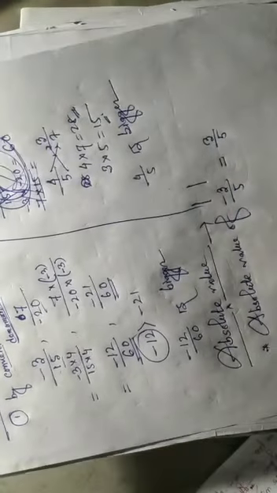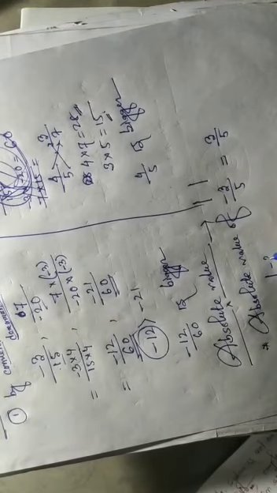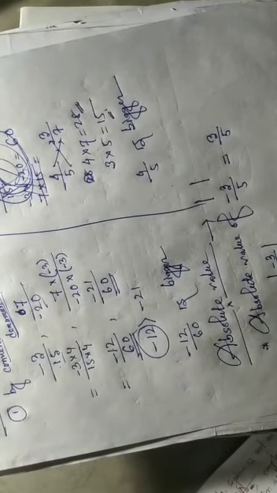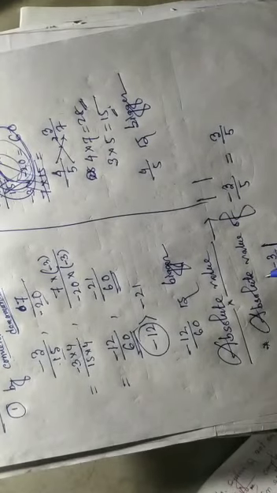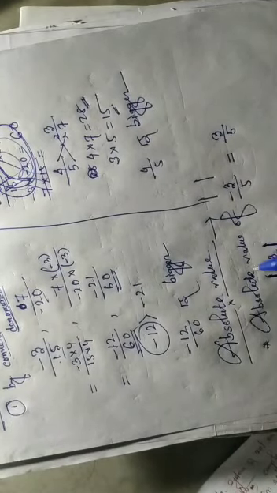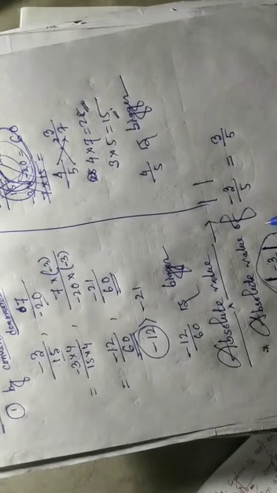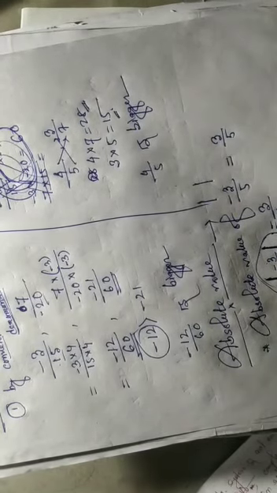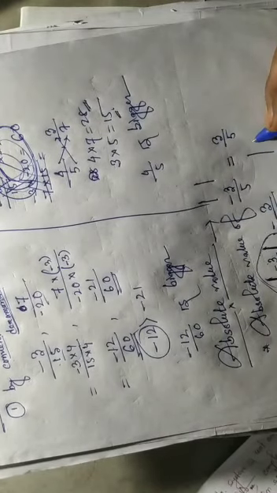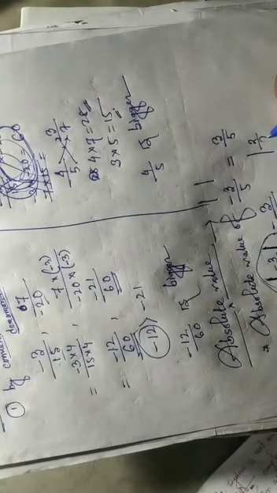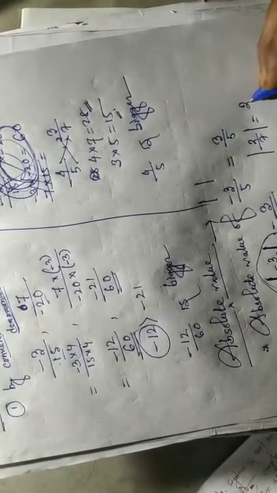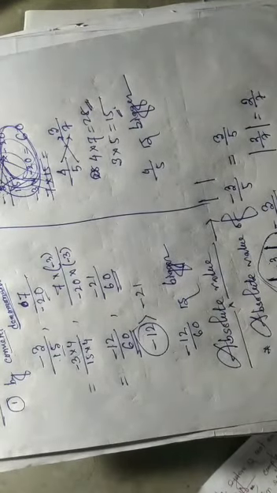Or you can write mod of minus 3 by 5 directly. The meaning is the same. This means the absolute value of minus 3 by 5, and it is equal to 3 by 5. If we take the absolute value of 2 by 7, it is positive, so no change, 2 by 7. Okay. Today up to this much. In the next video I will discuss the remaining things about rational numbers.